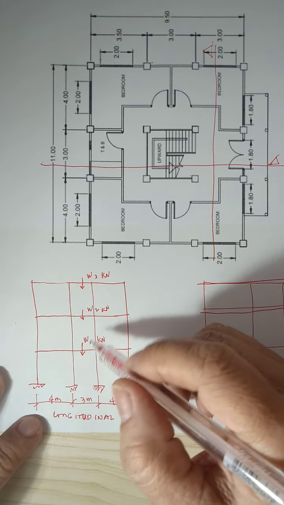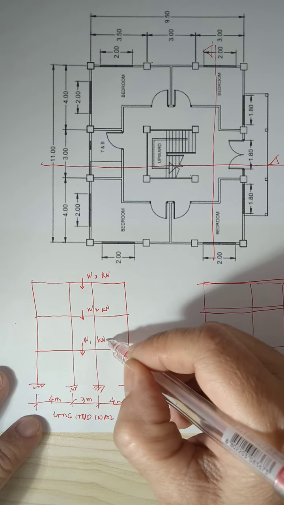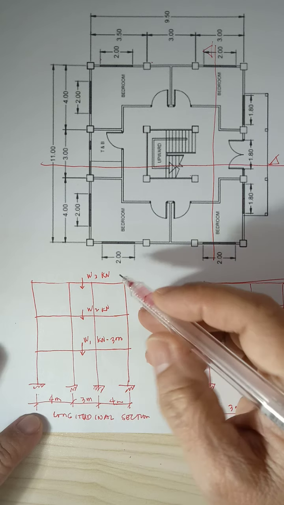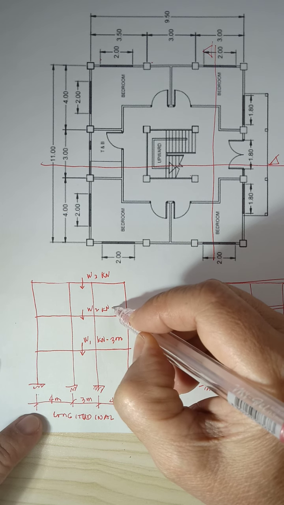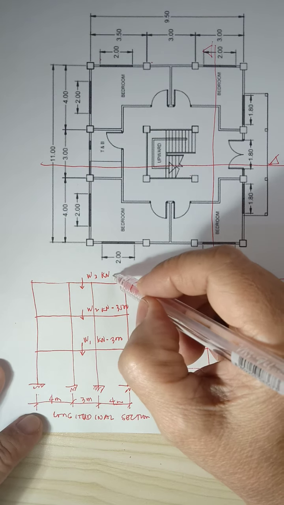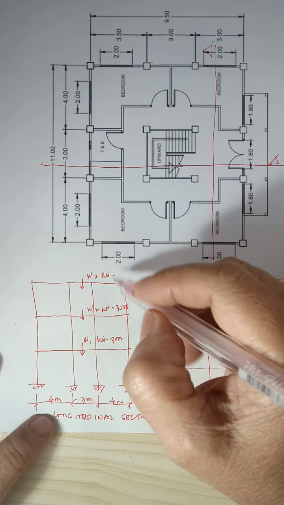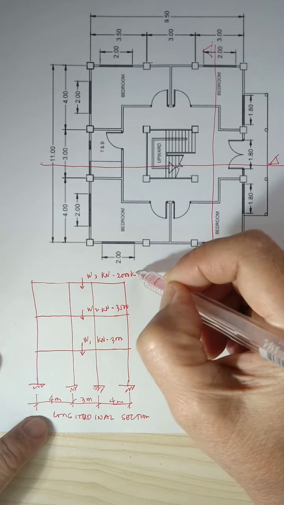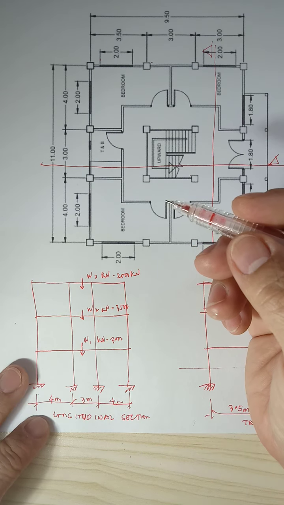So let's say, for weight 1, you have a total weight of 3,000 kilonewtons, and the second floor, let's say you have 3,500 kilonewtons. And the upper deck is smaller, so let's just use a sample in kilonewtons.